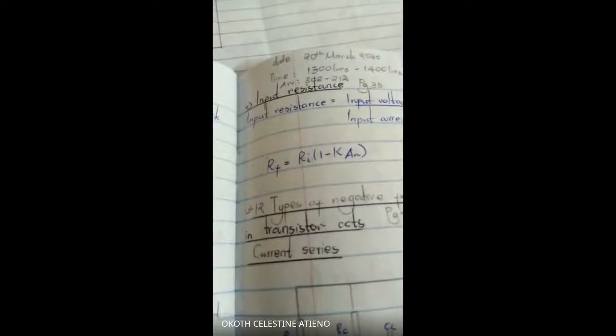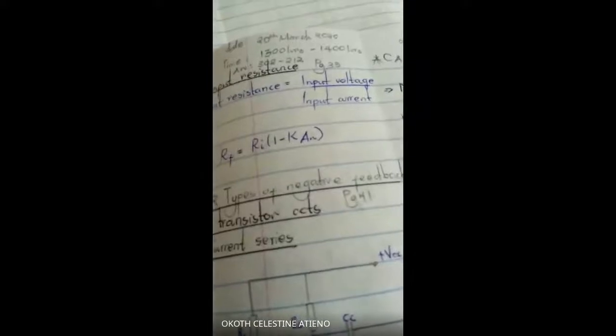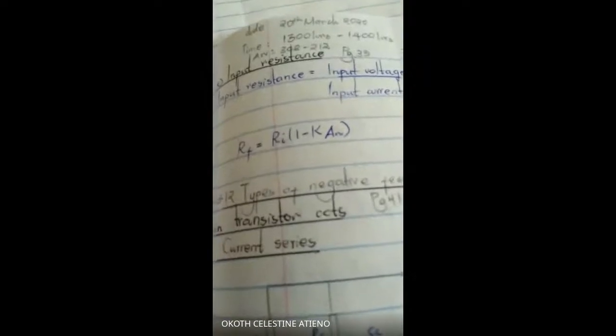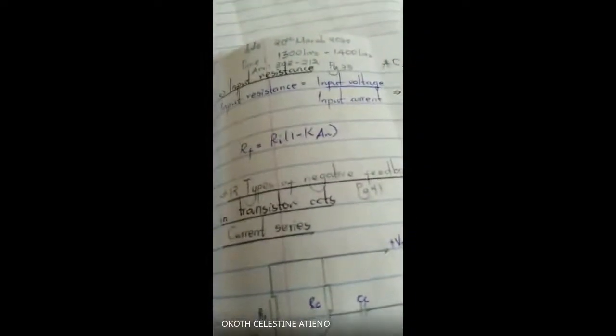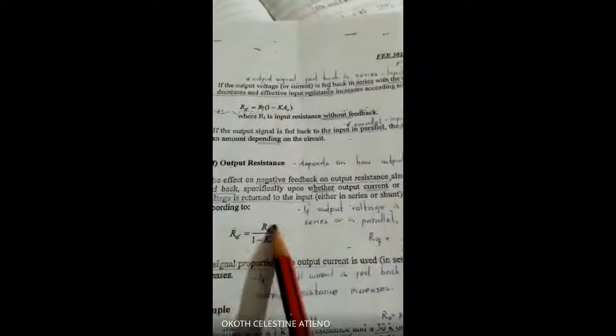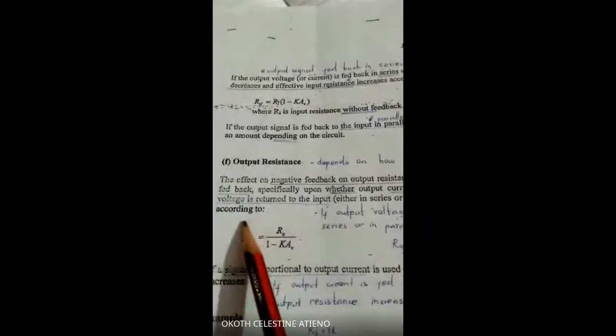Another thing I've seen they were asking about is input resistance. In our notes, we were being told that output signal fed back in series will increase the input resistance. We'll do a question where we feed back the output signal in series and you'll see what's going on. And then for output resistance, if the output resistance is R0, this is output resistance with feedback.